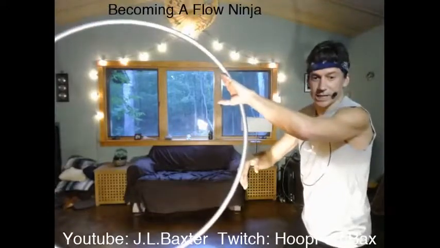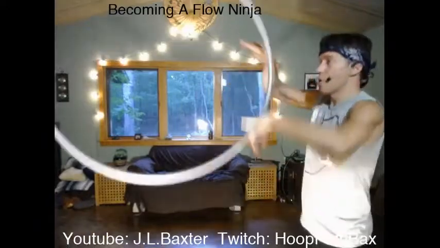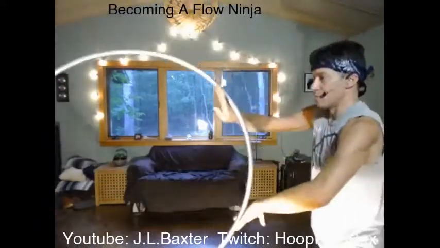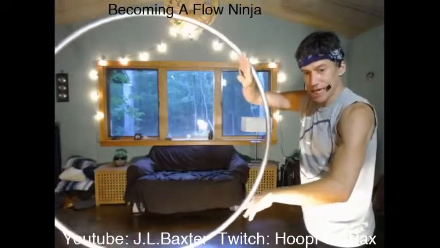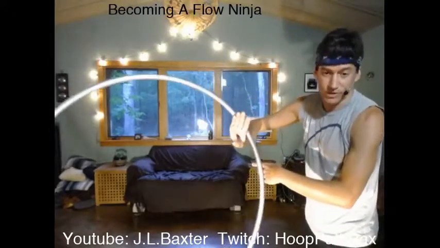Top hands on the inside, bottom hands on the outside. Boom, nice, Heather. Boom, boom, boom, okay? Boom. Boom, boom. Now the distance that you keep between your hands makes a huge difference in how hard it's going to feel on your forearms and on your wrist.